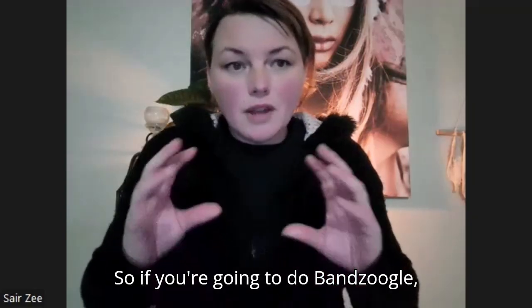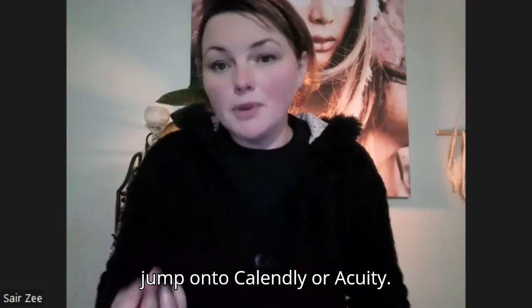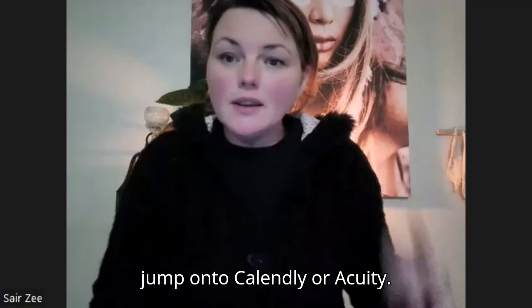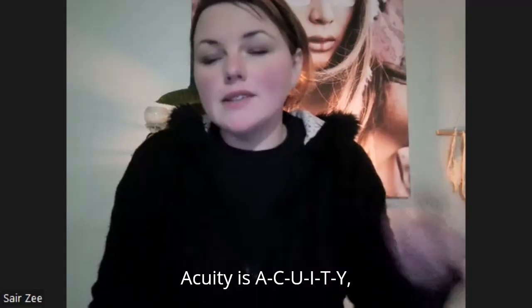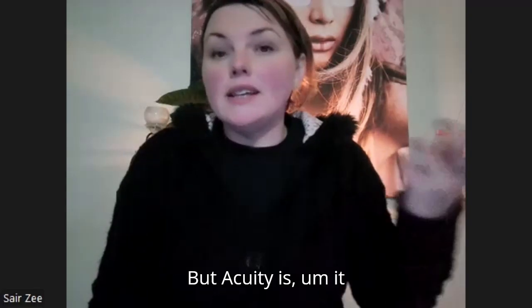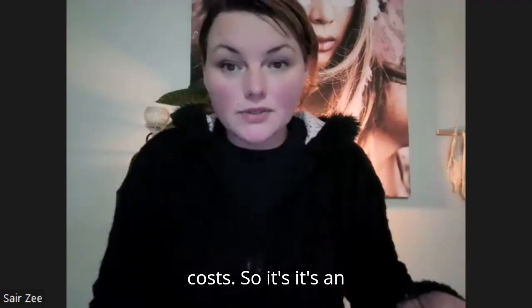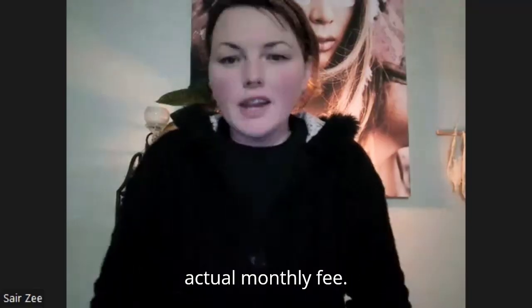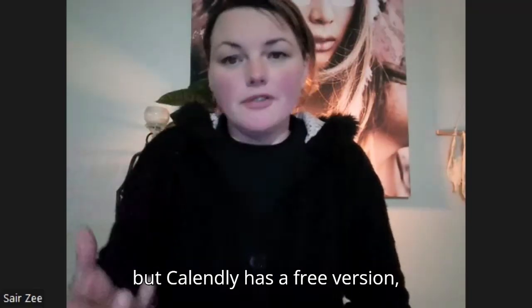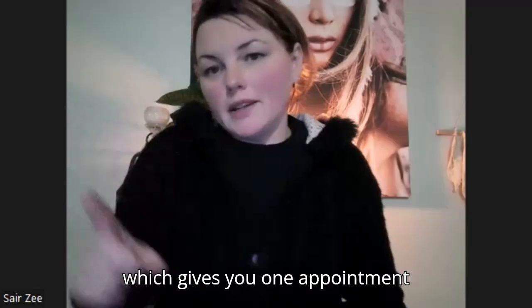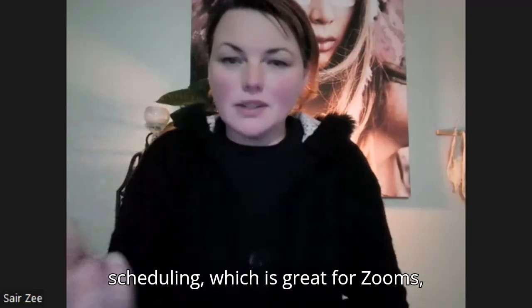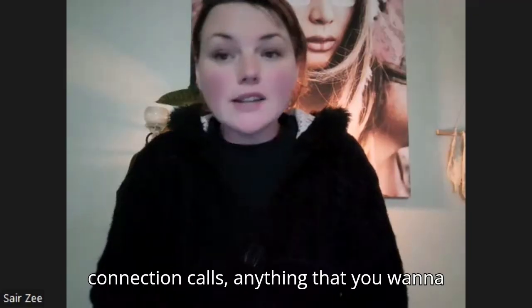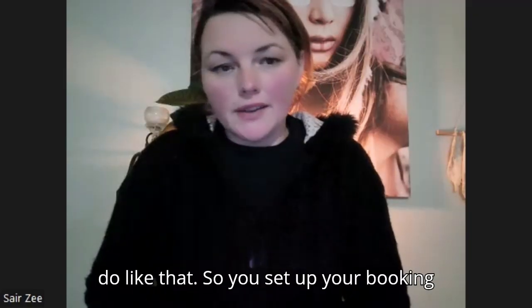So if you're going to do Bandzoogle, you sign up for a booking tool. So you jump onto Calendly or Acuity. Acuity costs, so it's an actual monthly fee, but Calendly has a free version which gives you one appointment scheduling, which is great for Zooms, great for one-on-ones, great for your connection calls, anything that you want to do like that.